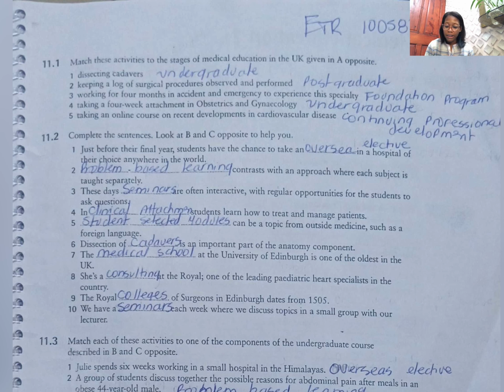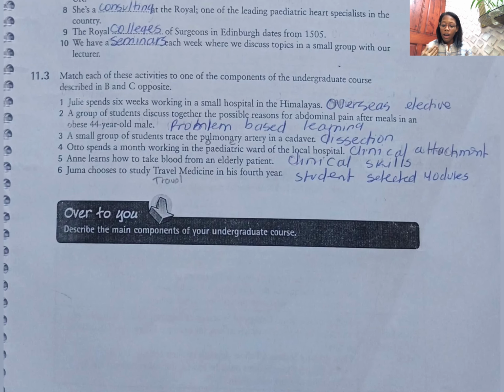8. She is consulting on the Royal College, one of the leading pediatrics health specialists in the country. 9. The Royal College of Surgeons of Edinburgh dates from 1505. 10. We have seminars each week where we discuss a topic in a small group with our lecturer.